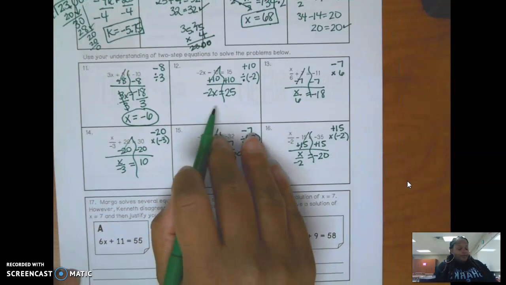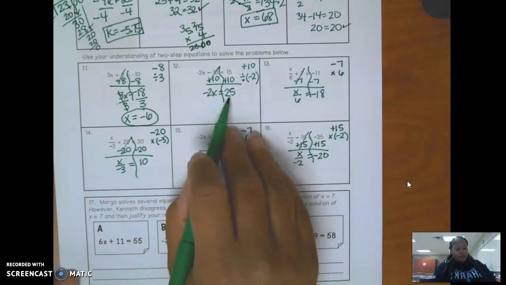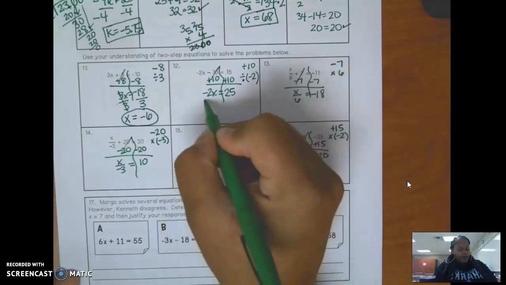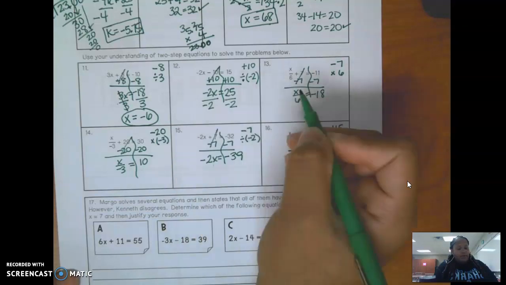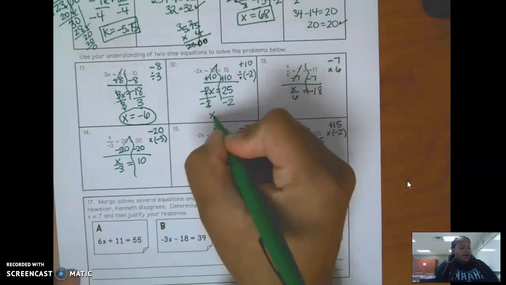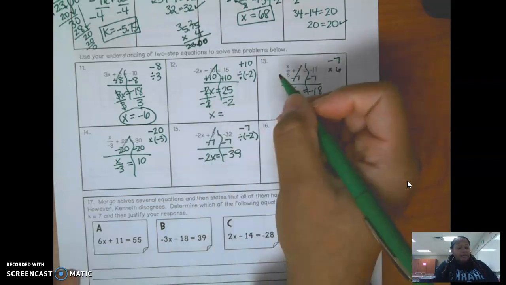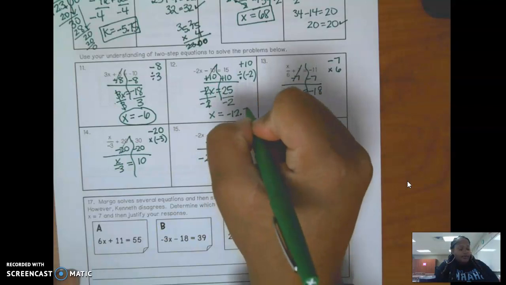Then over here, I have negative 2x equals 25. This means negative 2 times a number equals 25. Opposite of multiplication is division by negative 2 on both sides. These 2's cancel out. X equals half of 25, which is negative 12.5.